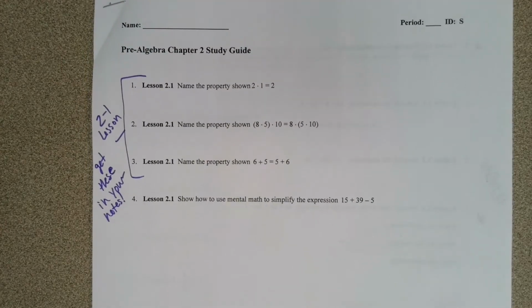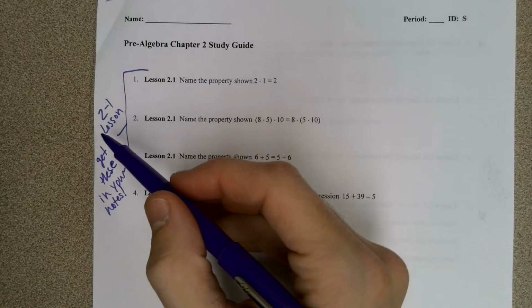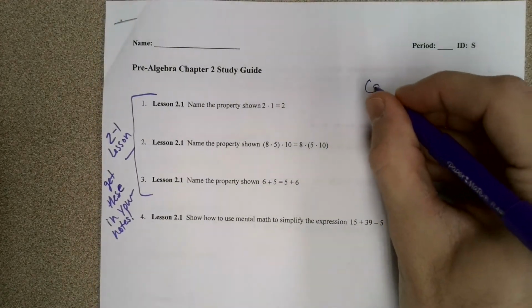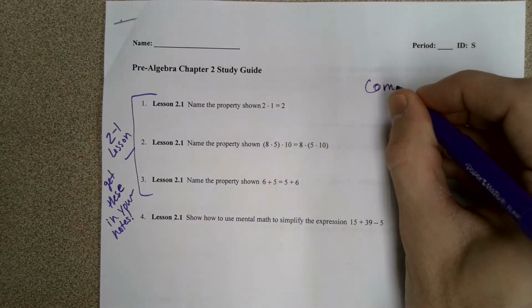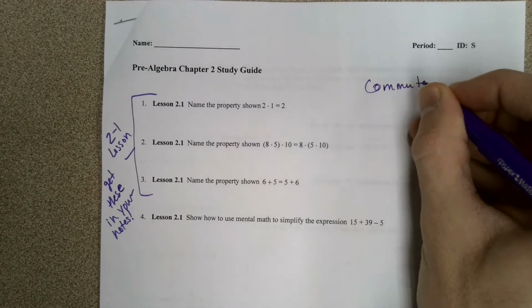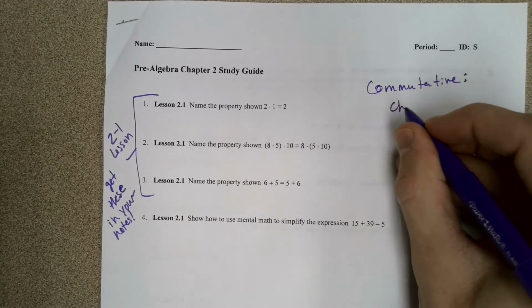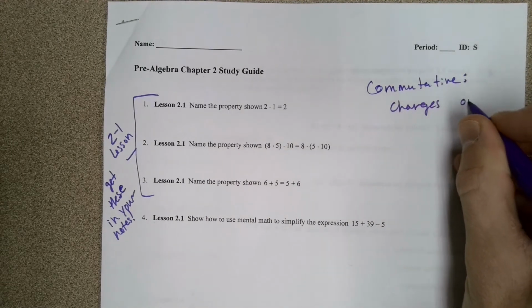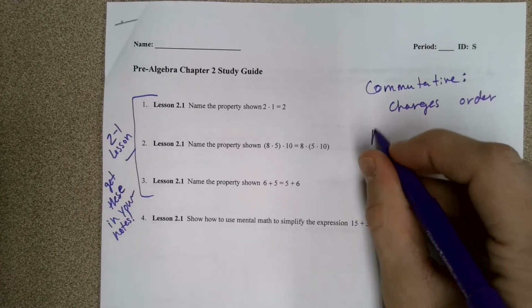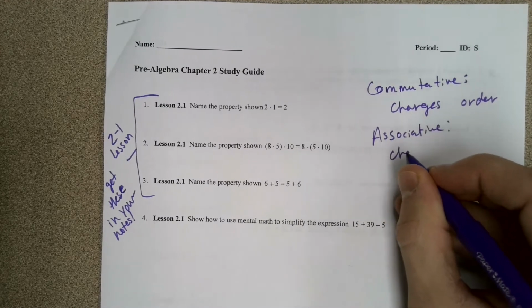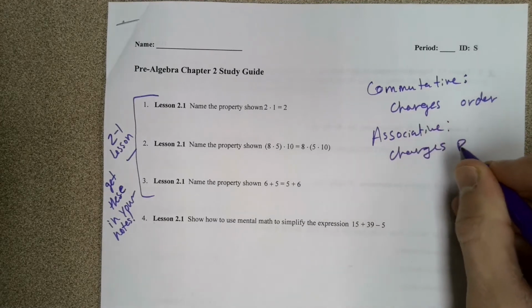So first up, we have questions about naming the property. I'm not going to go over these right now, but I'm going to let you know that these are something that would be a great thing to have in your notes. Those properties, the commutative, and if we remember, the commutative changes order. Associative changes parentheses.